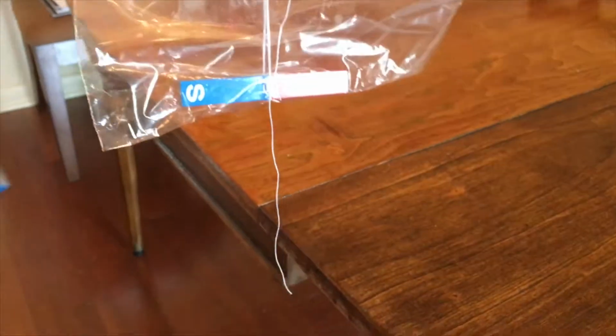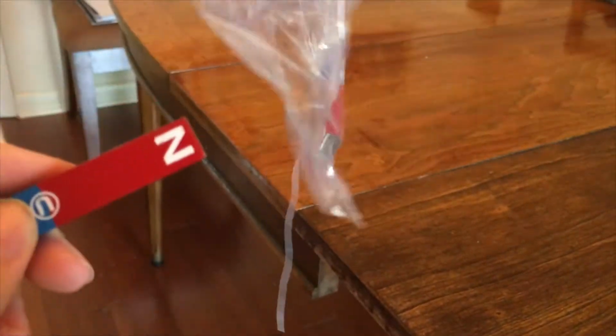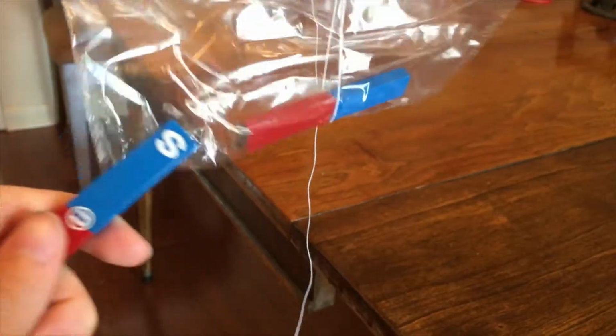The student should examine the following ways in which a handheld magnet can interact with the hanging magnet. Bring the south end toward the south end of the hanging magnet. Bring the north end toward the north end of the hanging magnet. Bring the north end towards the south end, and bring the south end towards the north end.